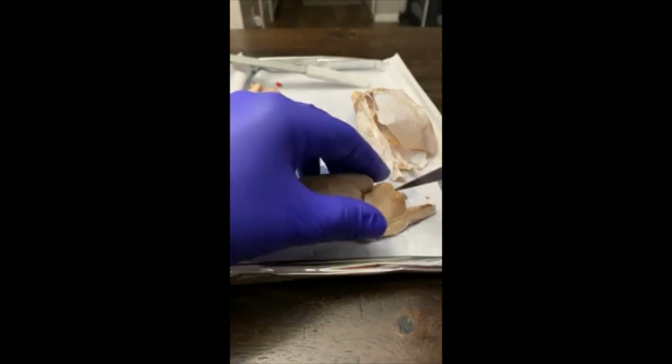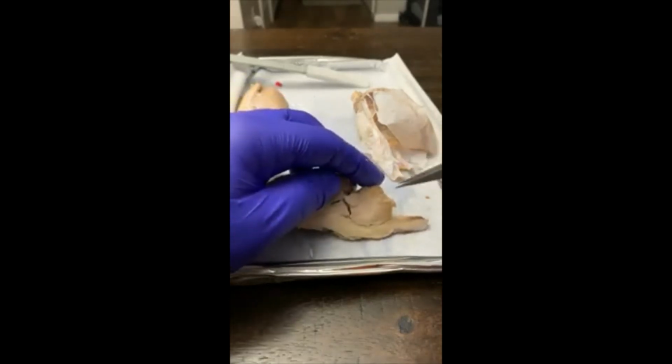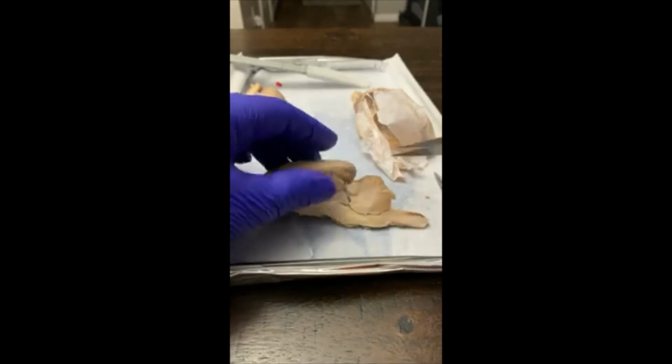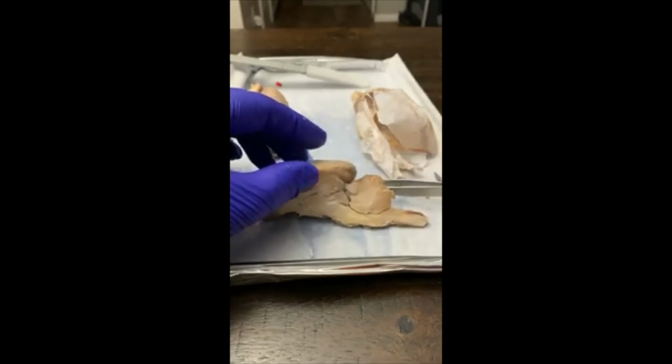And then to cap it all off, we have the arbor vitae, which is a white matter that's inside the cerebellum. So that concludes my lab, and thank you for watching.